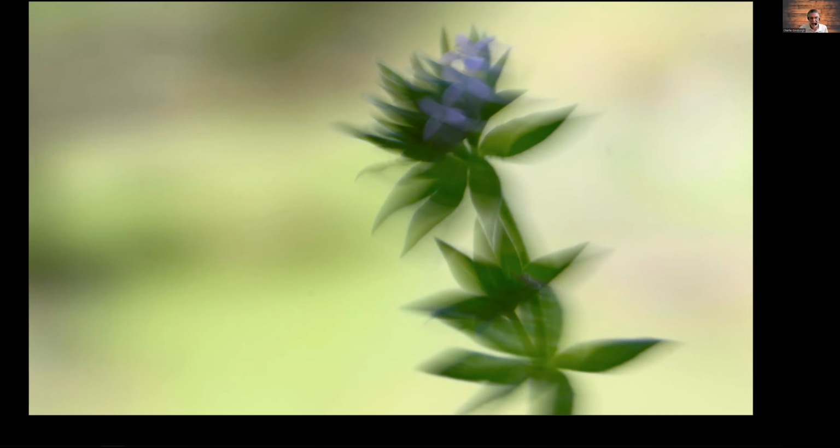You can bring that in a little bit, but I think the overall feel of this image and the softness and the texture you've given us are all very nice. Thank you.